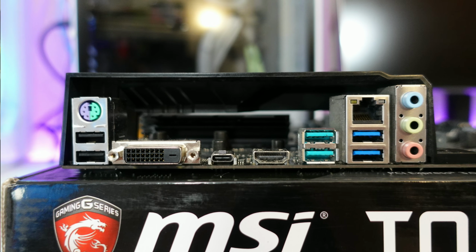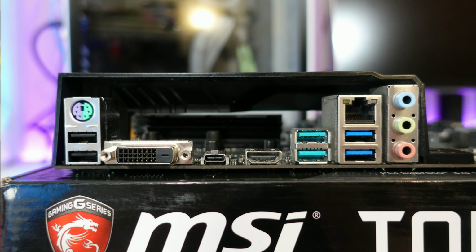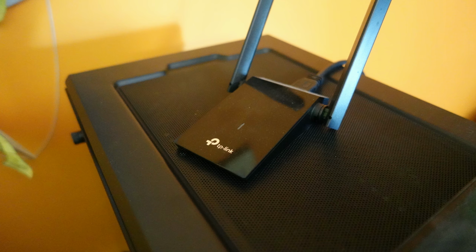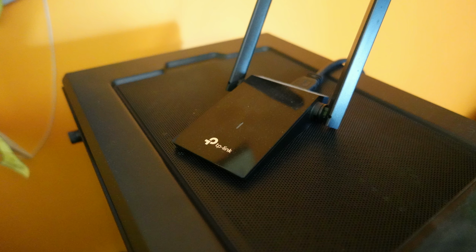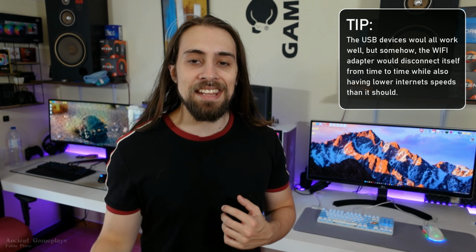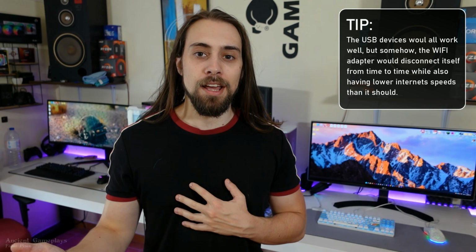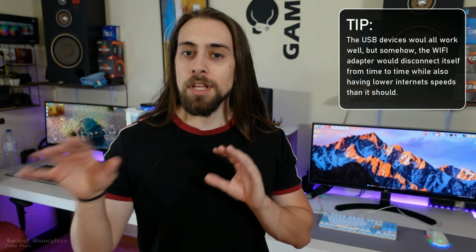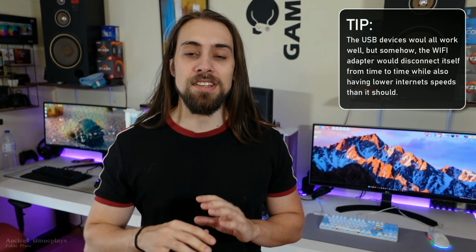The USBs would function properly, the mouse would function properly, the same for the keyboard, the same for almost everything, but not the Wi-Fi adapter. The Wi-Fi adapter would be constantly turning off and on from time to time. Imagine every 10 or 20 minutes it would turn off the internet and then connect again. This was an issue. It didn't matter which USB port I used, it would still do this. If not 20 minutes, then maybe an hour, but it would still disconnect the internet.